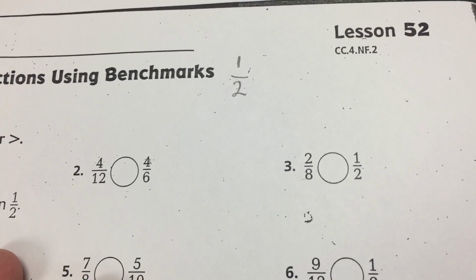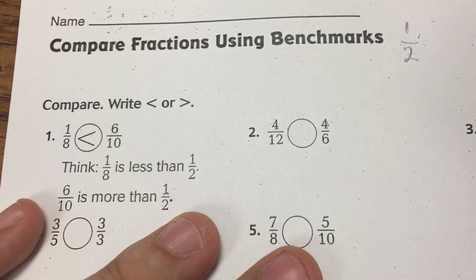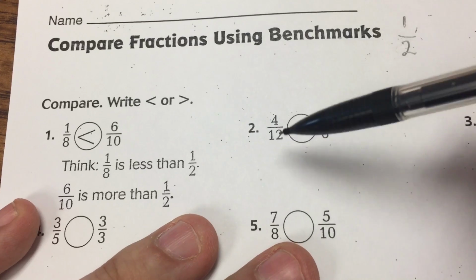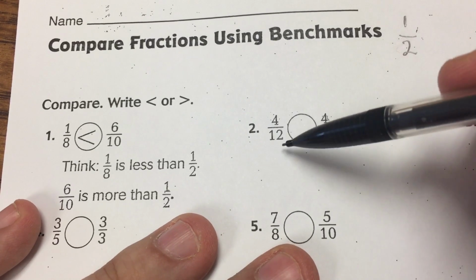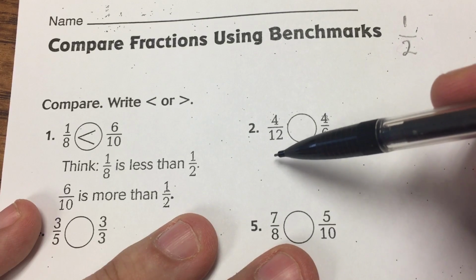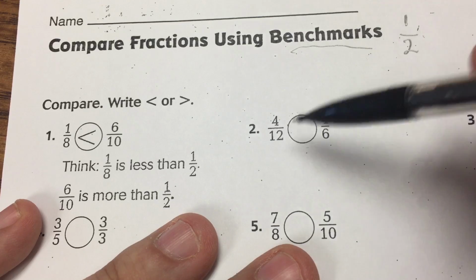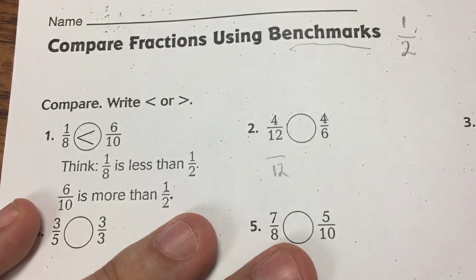This is the worksheet for lesson 52. So in class, we worked on the even problem. So we did 4/12 and 4/6. So let's just go back and review this one as an example. And the thing we always want to start off with is, what's a fraction that's equivalent to 1/2, let me use my benchmarks here, equivalent to 1/2, that has a denominator of 12?